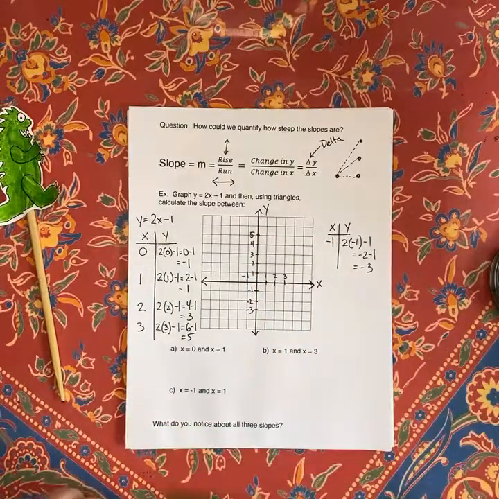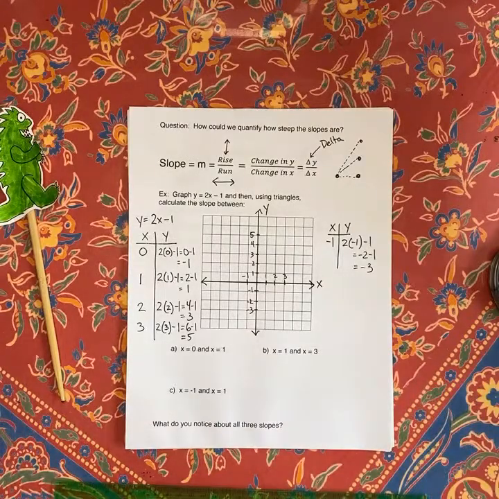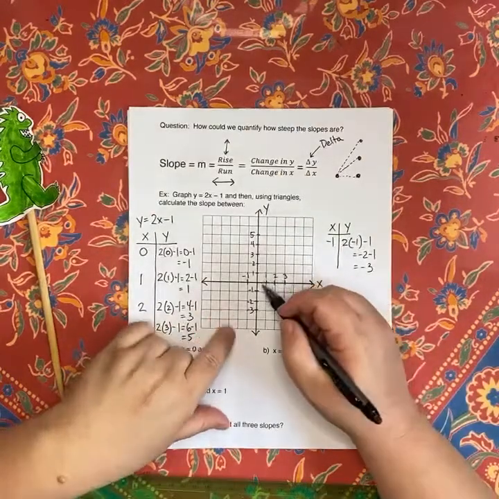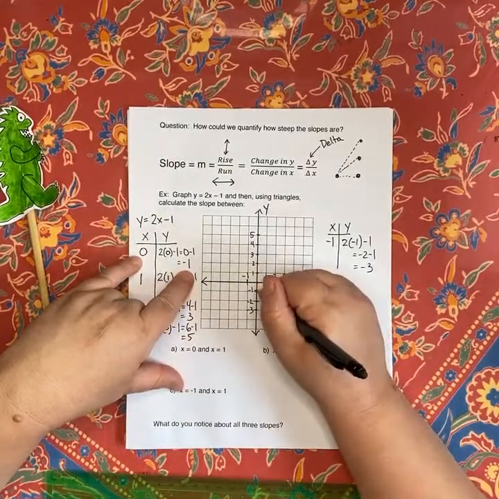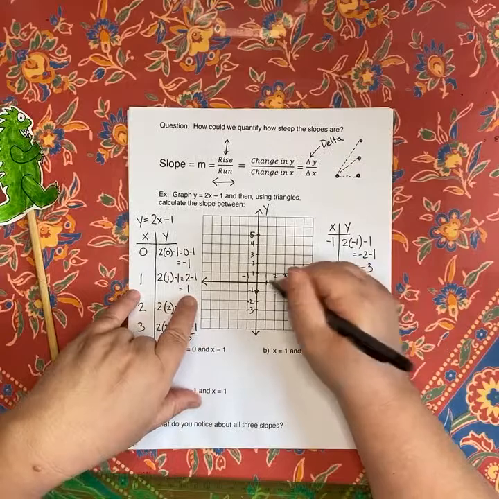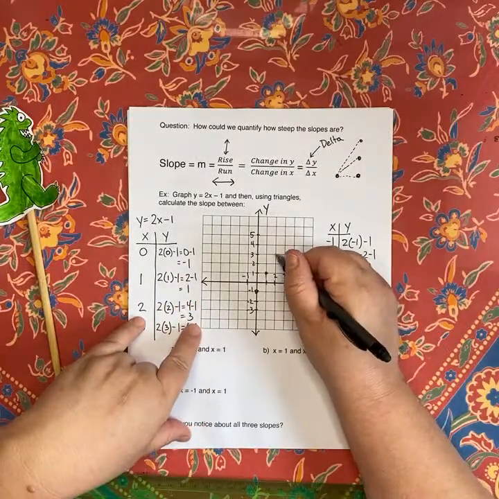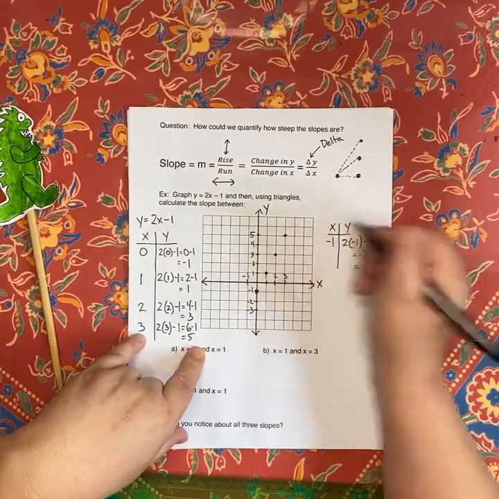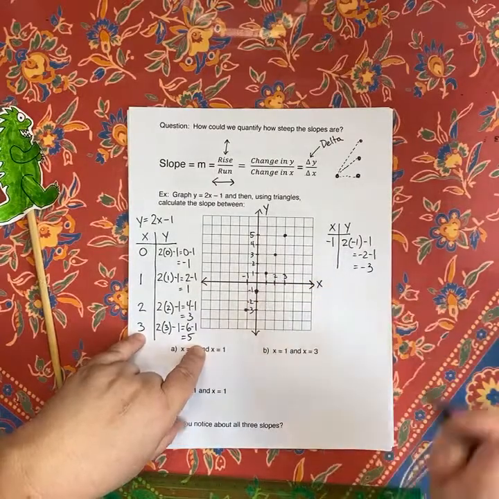Okay, so I'm just graphing the line. Hopefully at this point, when you're watching this, you've done a whole bunch of graphing. So you're feeling more confident with your graphing. I'm going to go ahead and just plot some points. 0, negative 1, there's 1. 1, 1, there's another 1. 2, 3. 3, 5. Okay. And negative 1, negative 3 right there.